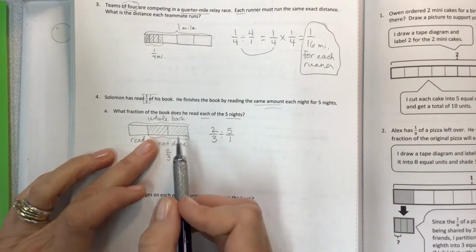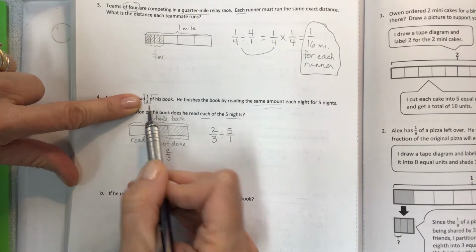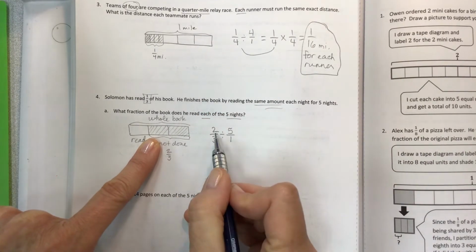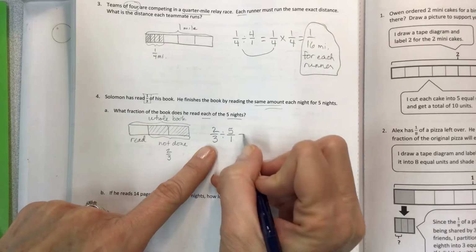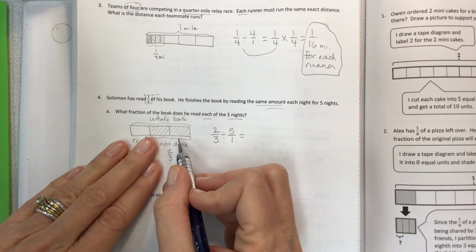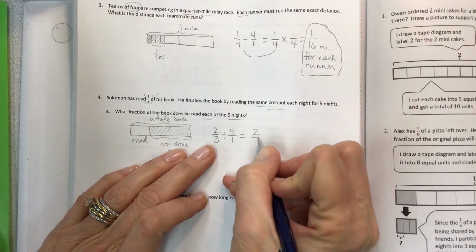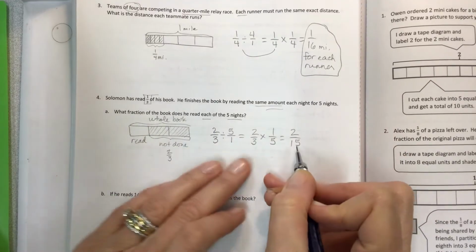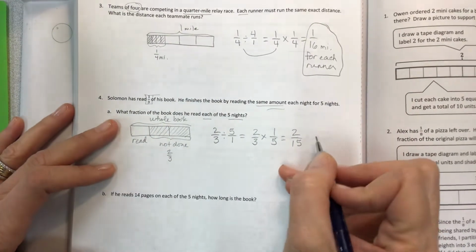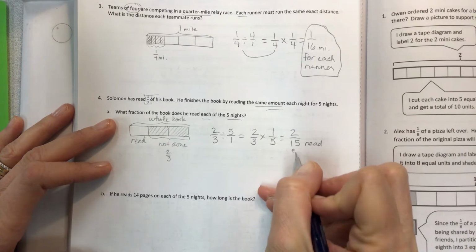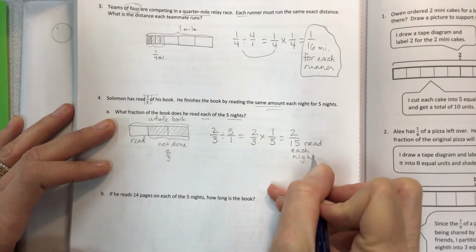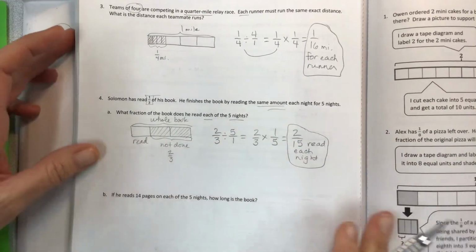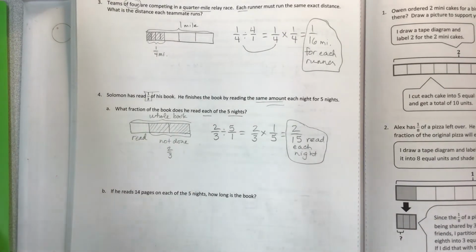So setting it up, first of all, don't use that fraction. Use what's left. That's what we're finishing. Check your work there. If you want to just do the math and then work on your model, you can do that. I would take my 2/3 of the book and multiply by the reciprocal and see that 2/15 of the book is going to be read each night. Label that. Now, if you want your model to reflect it, like it says in the directions on the previous page, you should have a model that reflects that.